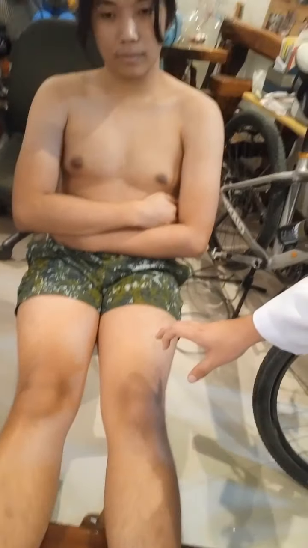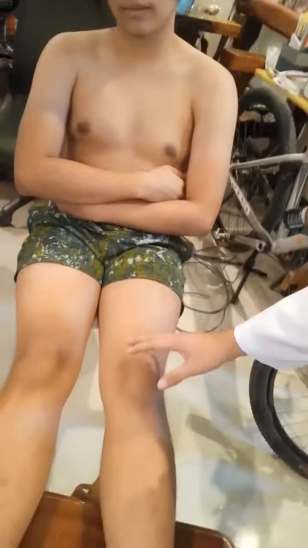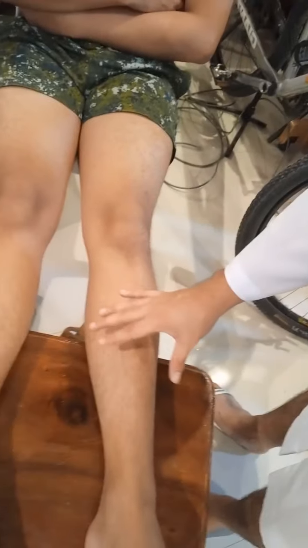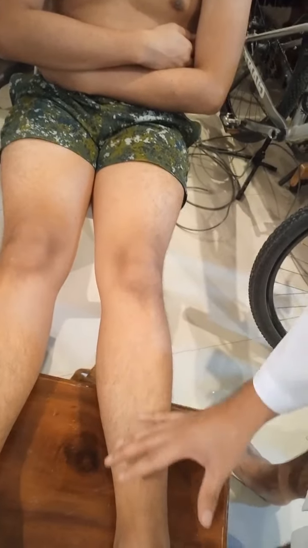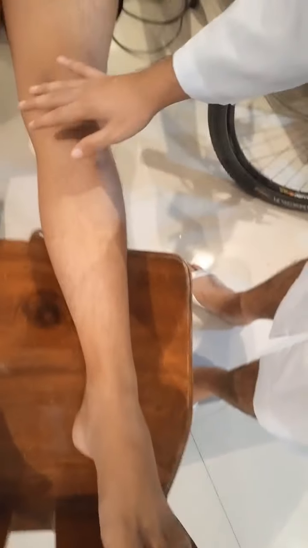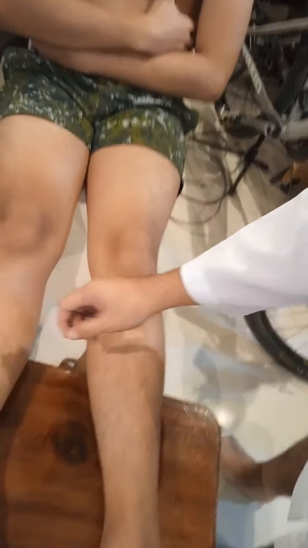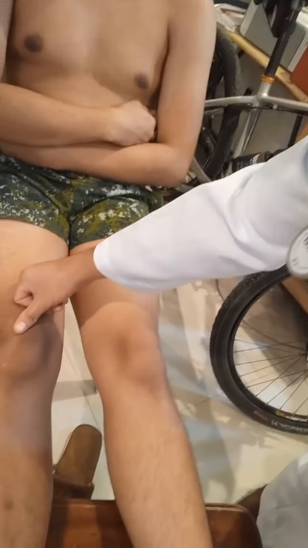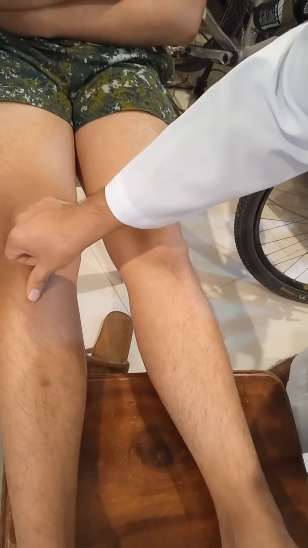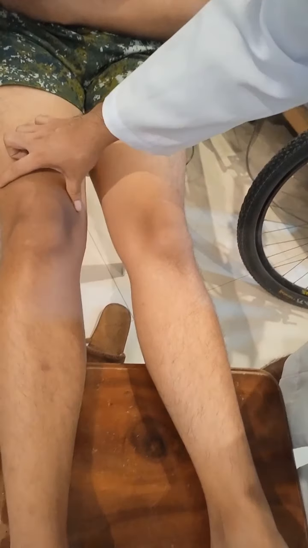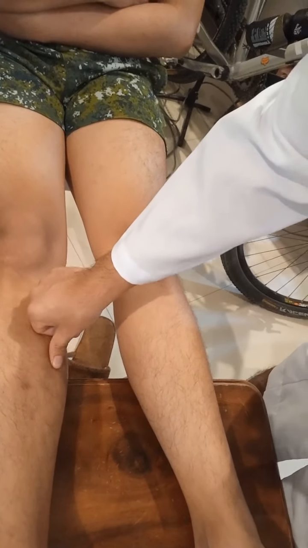Does your skin itch, sir? No. Okay, so there are no signs of itchiness right now. The skin color is normal, from light to dark brown. So it's normal. We need to check if there are signs of edema or swelling. I can see that there are no irregular shapes right now.